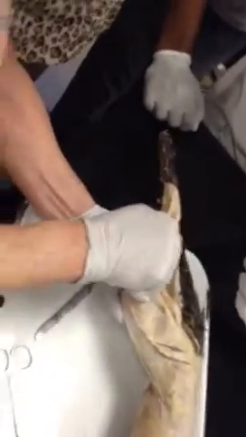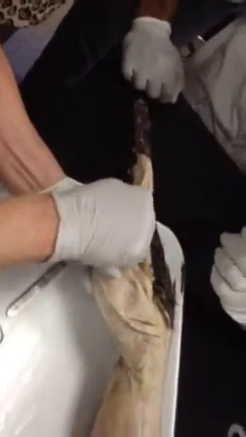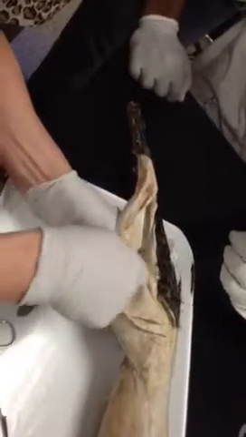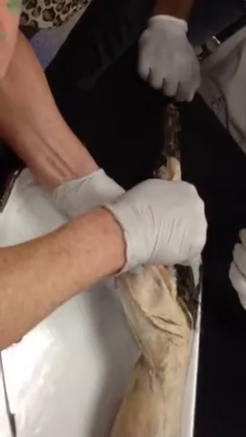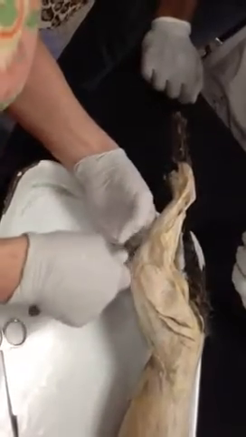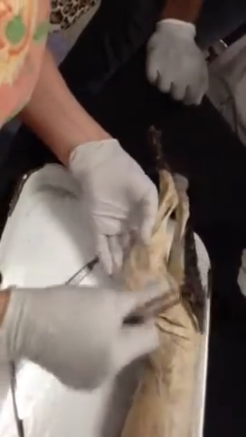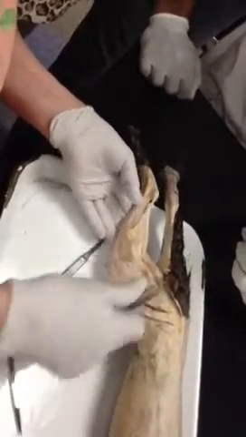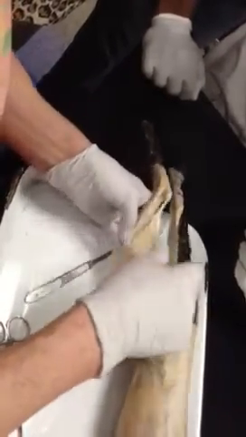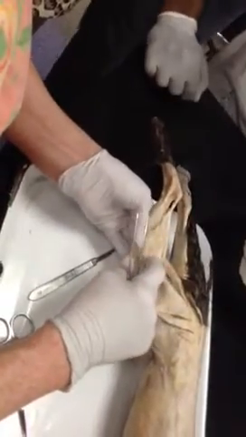Notice it's going into plantar flexion. So the muscles that are in the back force it to go into plantar flexion. The muscle in the front, tibialis anterior, is going to cause it to go into dorsiflexion. So these are the two muscles when we were talking about shin splints.